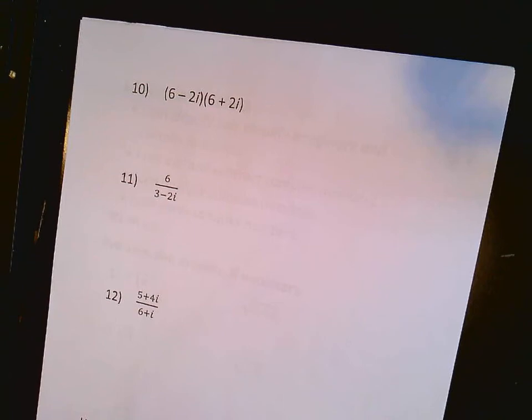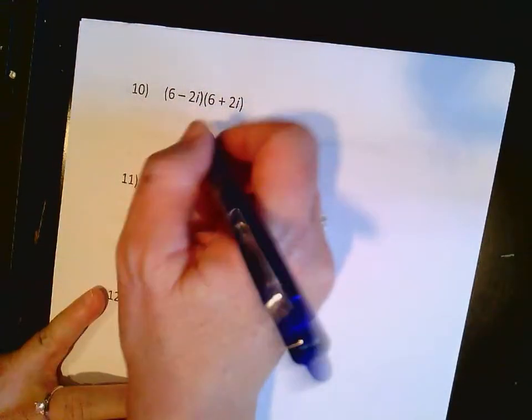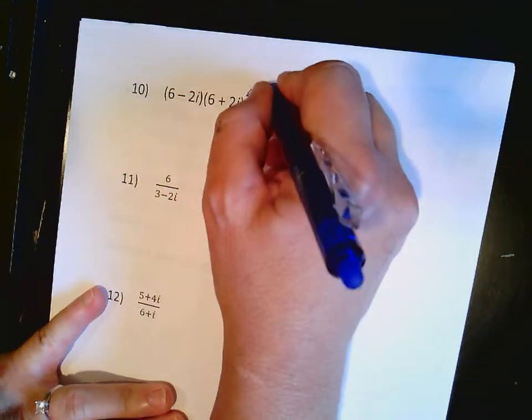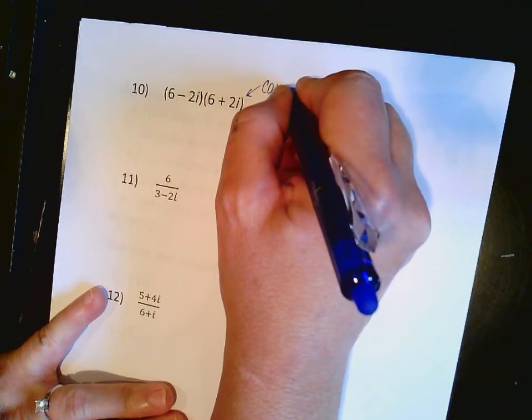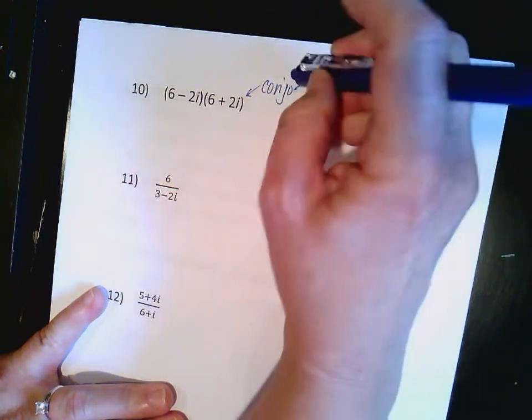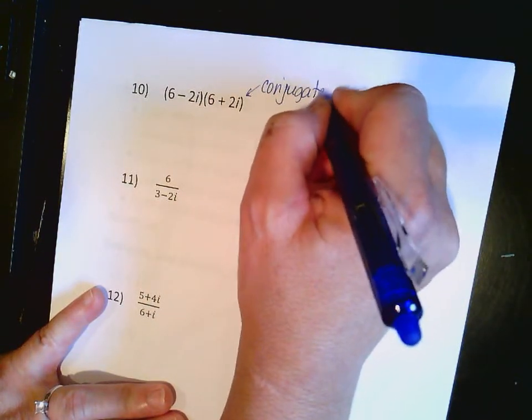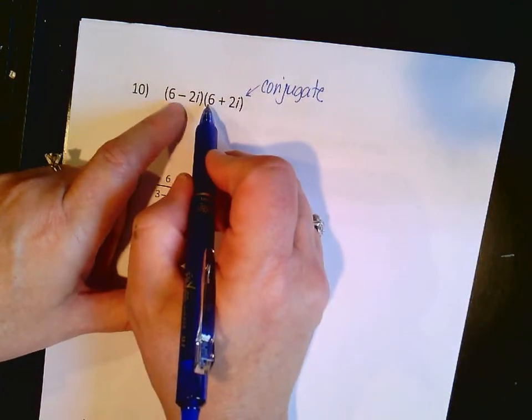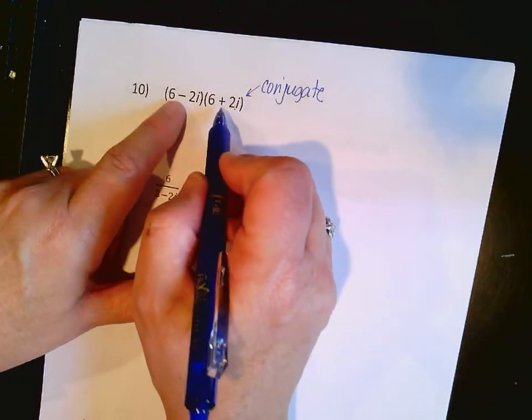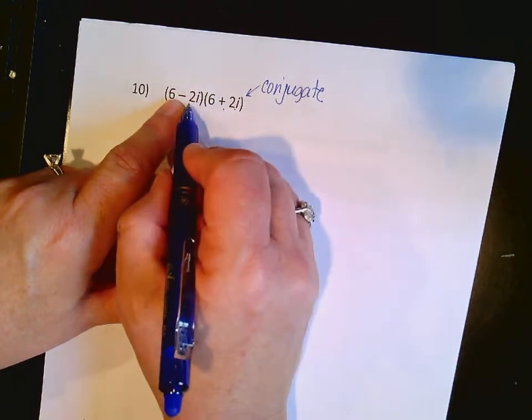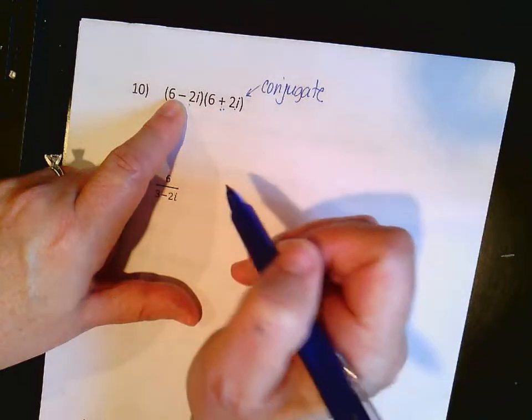Okay. This is another FOIL. And what I want you to recognize here, what I hope you know, and if you don't, you do now, this is a conjugate. I suppose it helps if it's spelled right. Conjugate. There you go. And what that means, if you'll notice, they both have 6 and 2i in there. The only thing different is the signs are different. Those are conjugates of each other.